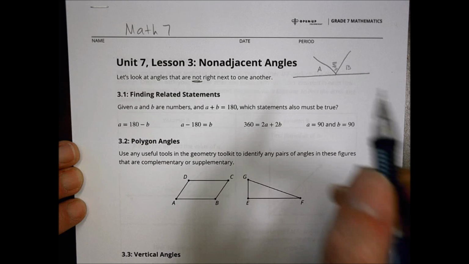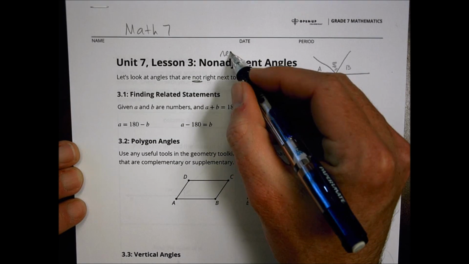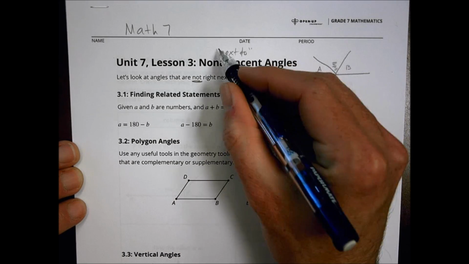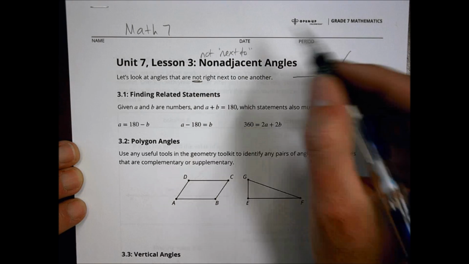So these are non-adjacent angles. Remember, adjacent means really next to. So that is there. This is going to be not next to.